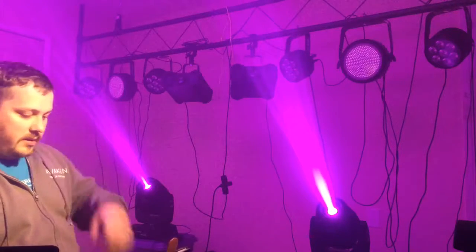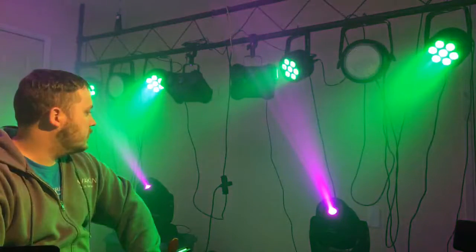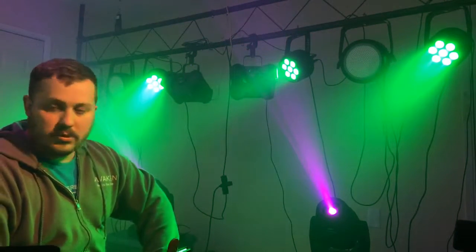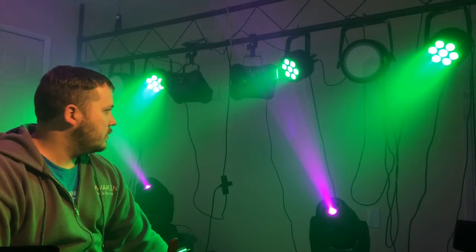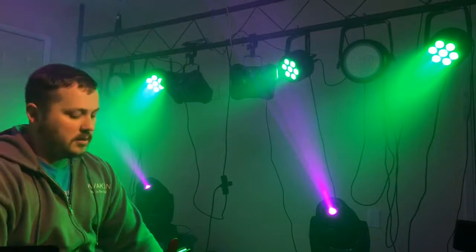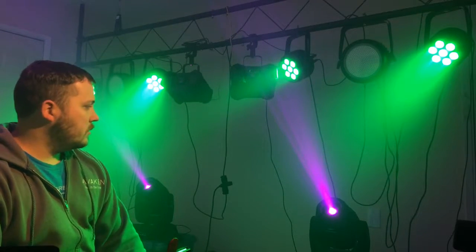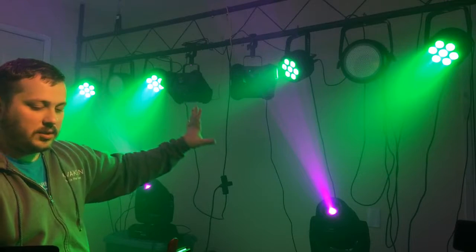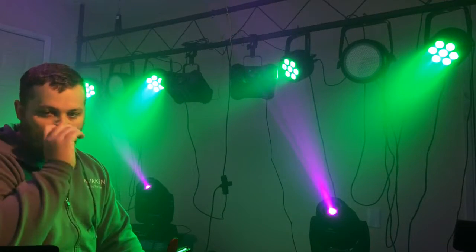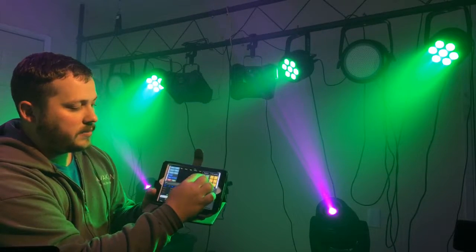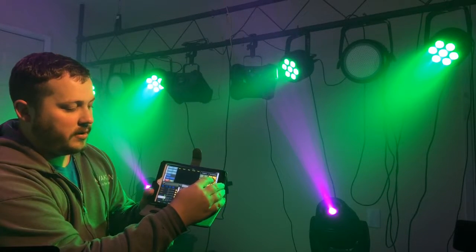And I'll find a look that I think works. I'll do a nice green and magenta. I think that's a nice color combination. So now that I have a basic look set up, I can see on my program queue I have my programs here and I have my cues right here.